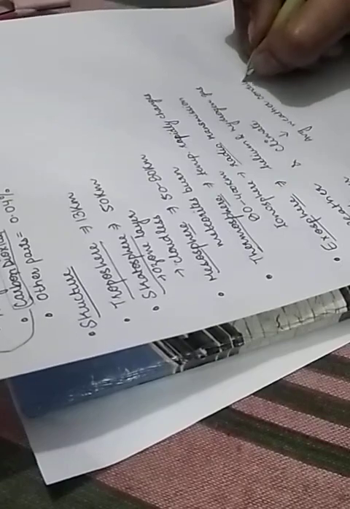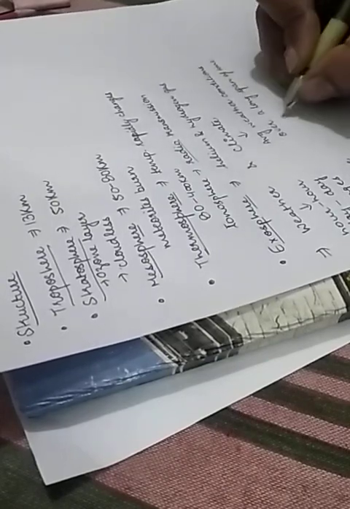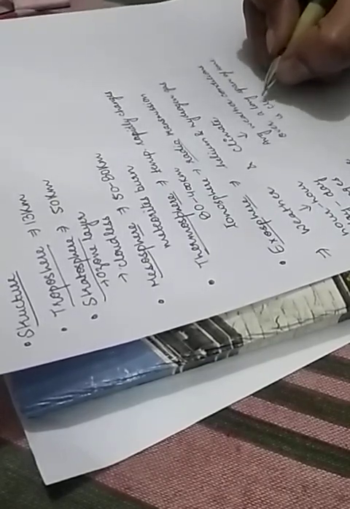over a long span of time is called climate. Like rainy climate, winter climate, summer climate, monsoon climate.